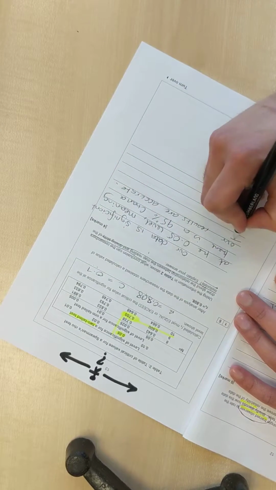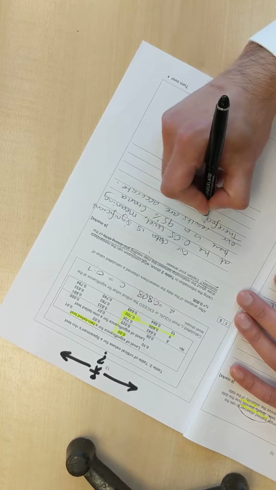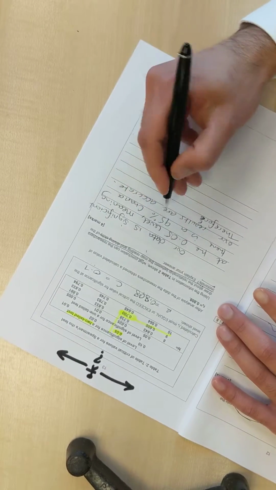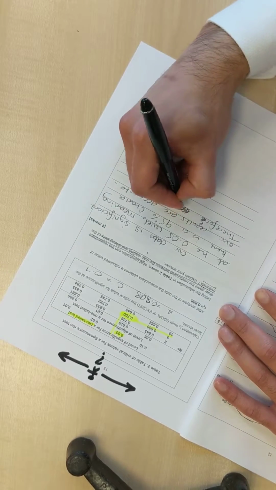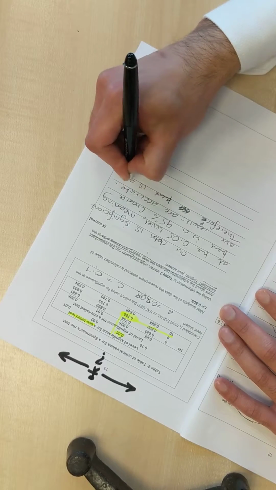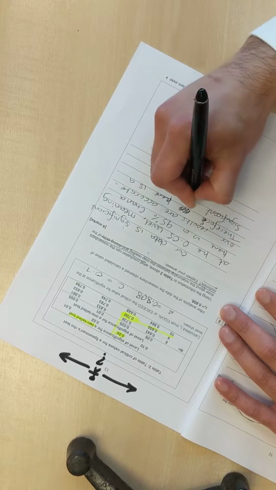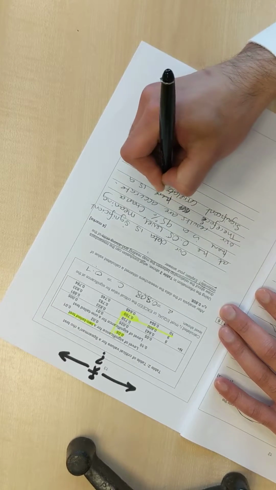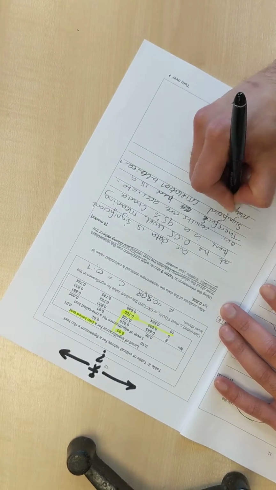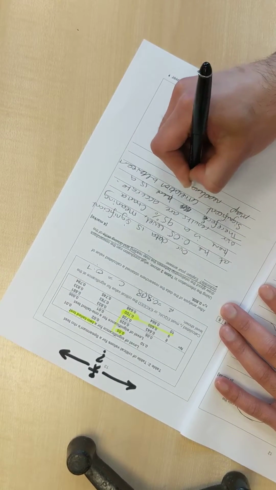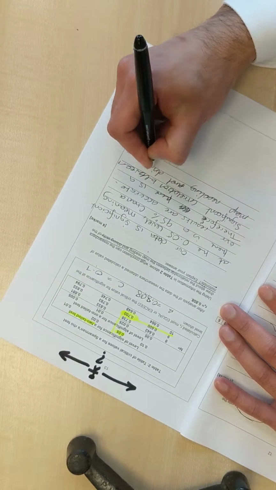So we have to say, therefore, there is a significant correlation between map reading and driving skills.